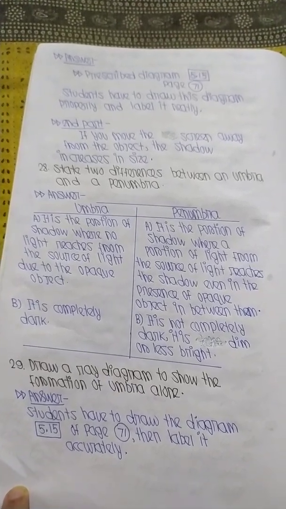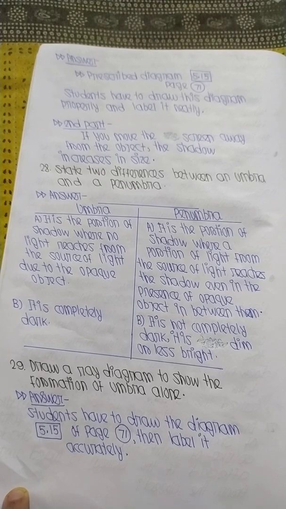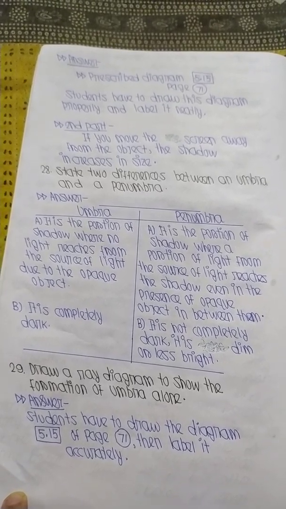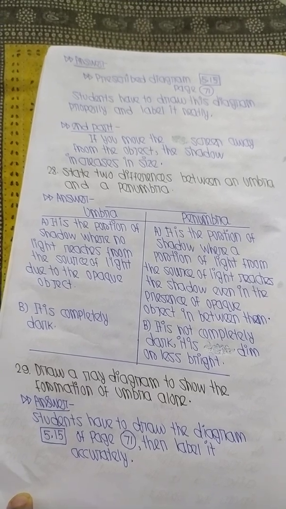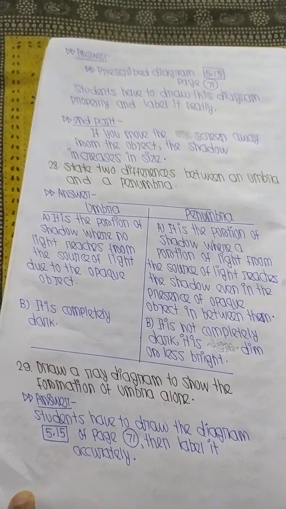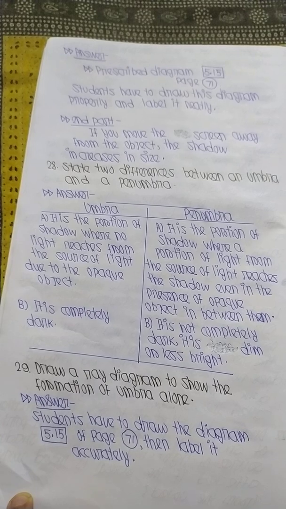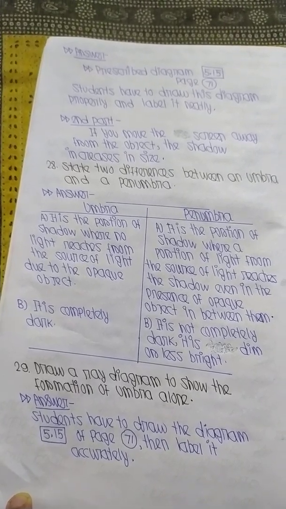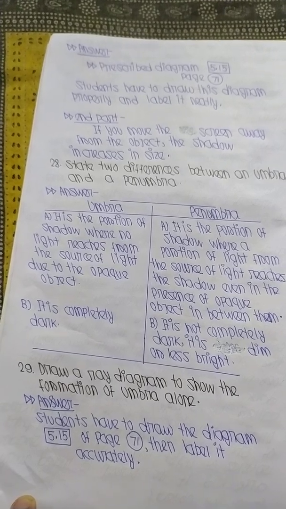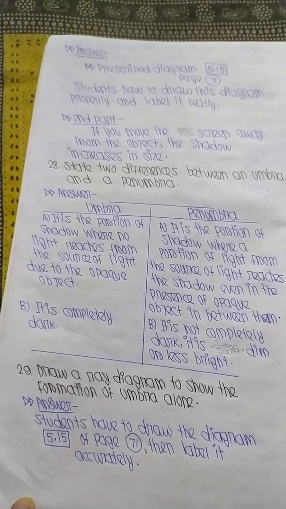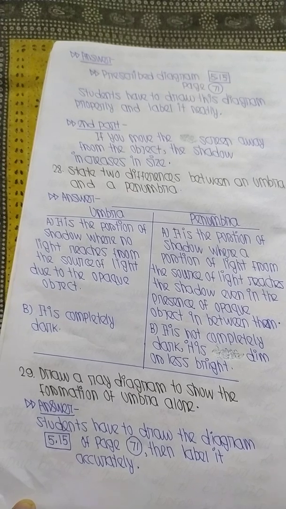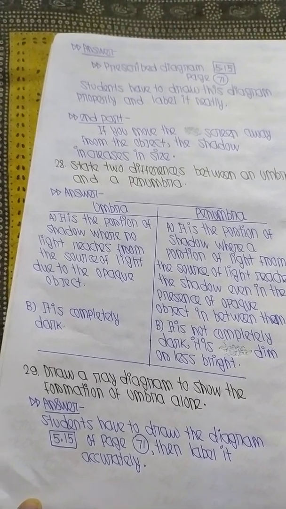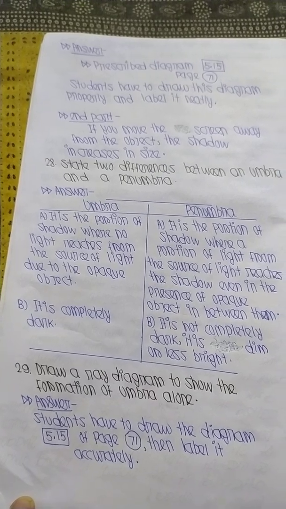Question 28. State two differences between an umbra and a penumbra. You have to make a chart in order to show differences between an umbra and a penumbra. Umbra, point A. It is the portion of the shadow where no light reaches from the source of light due to the opaque object.